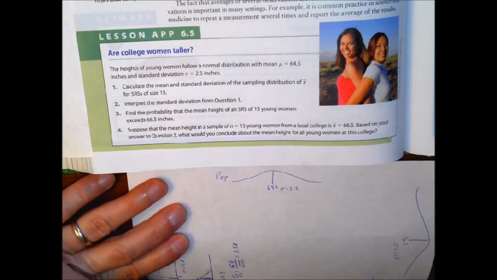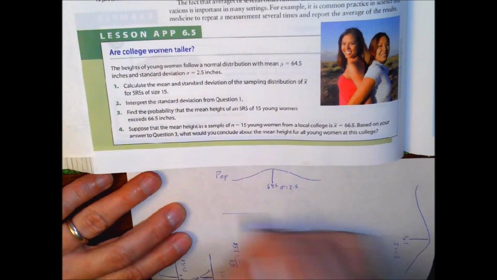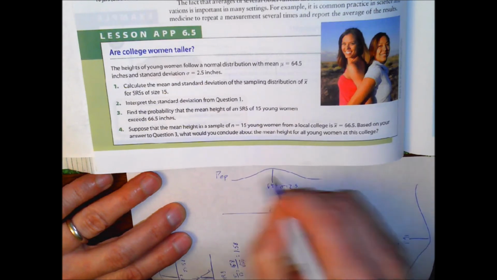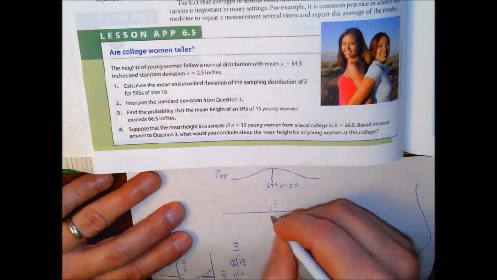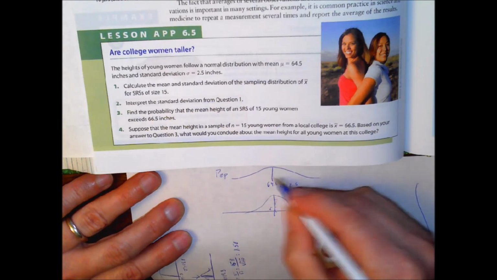Now if I take a sampling distribution of size 15, so I take 15, find the mean, take 15, find the mean, take 15, find the mean, right? I know that the shape is going to be approximately normal because the population was approximately normal.